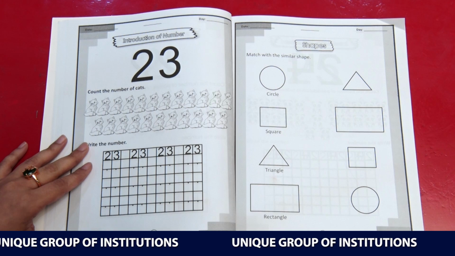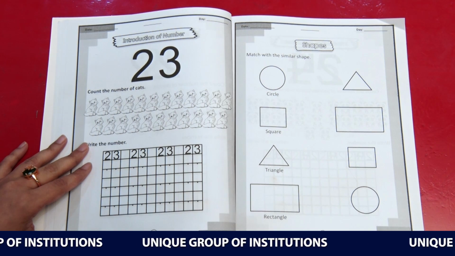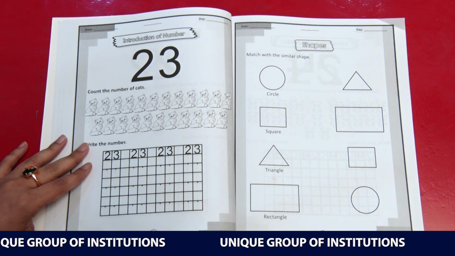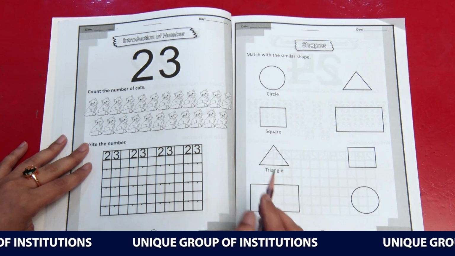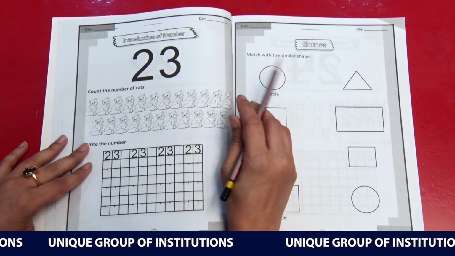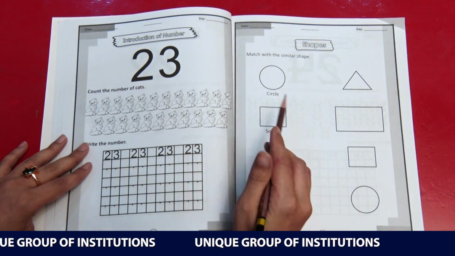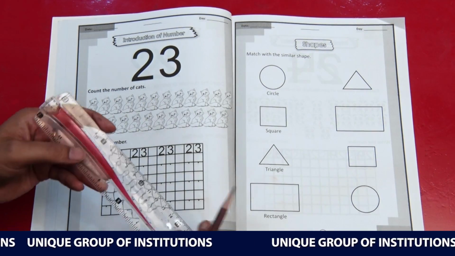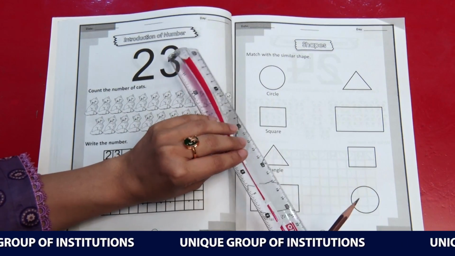Okay my dear students, now we are going to do an activity on our workbook. So open your workbook page number 36. We have some different shapes and we are going to match the similar shapes. Now do the activity with me.